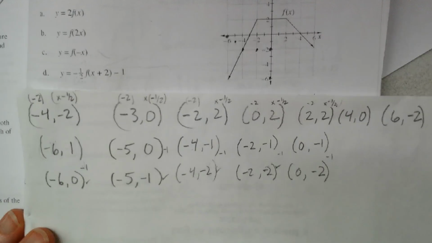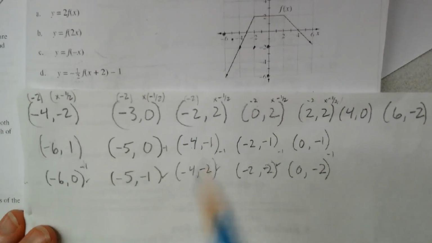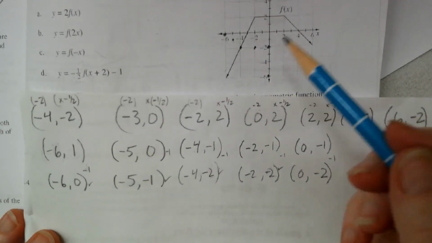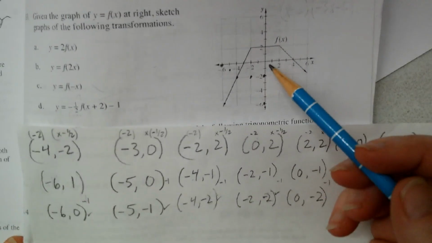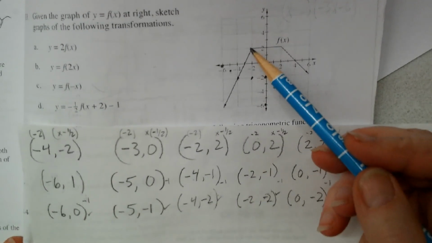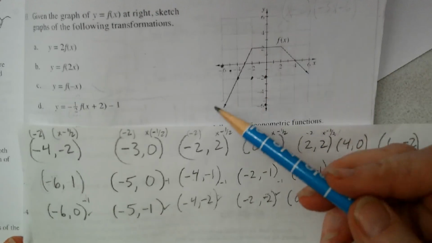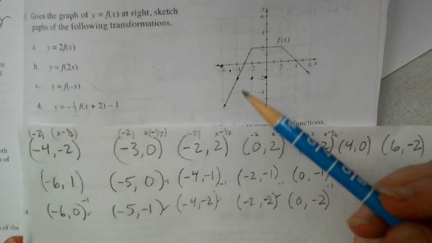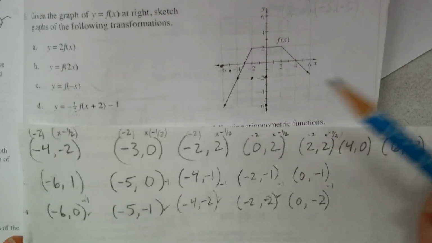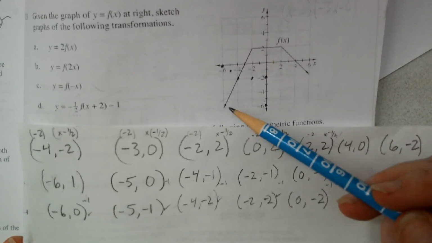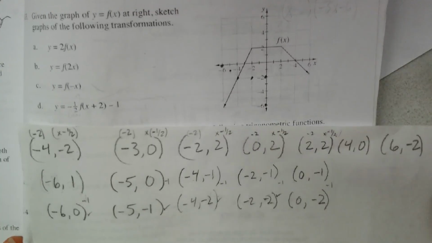So what I was doing wrong the whole time was how I was shifting it. I grabbed some ordered pairs from the original graph. At first I just tried grabbing two, but in the end I grabbed a whole bunch of them. I grabbed this one down here, negative 6, 0.